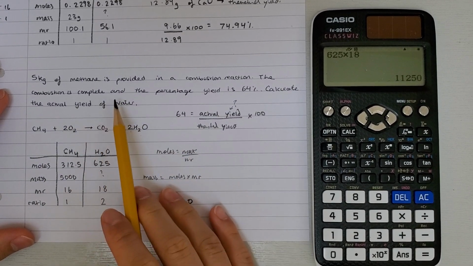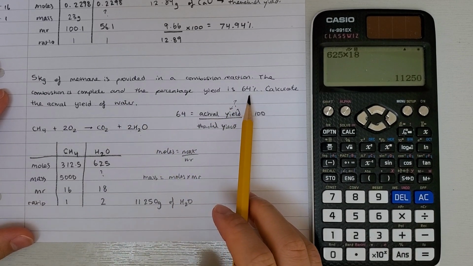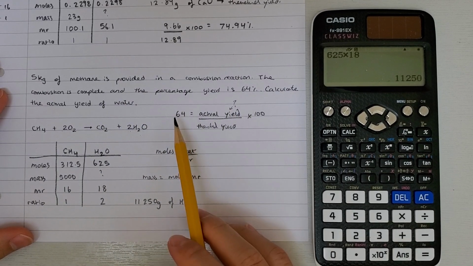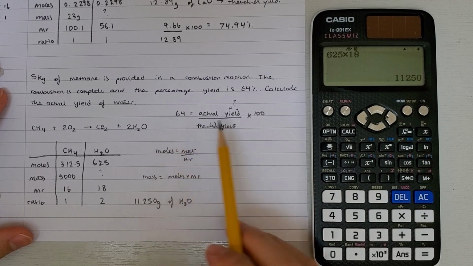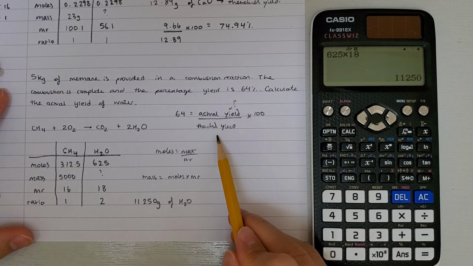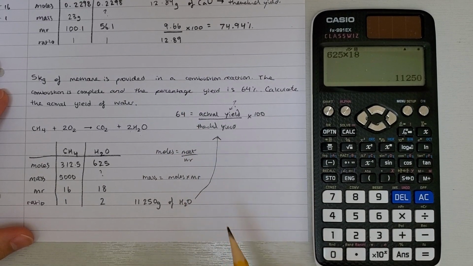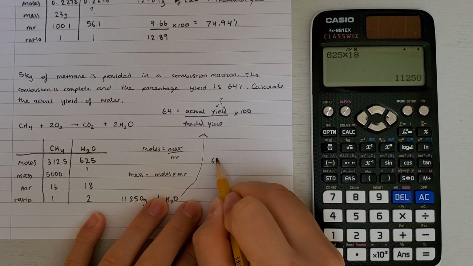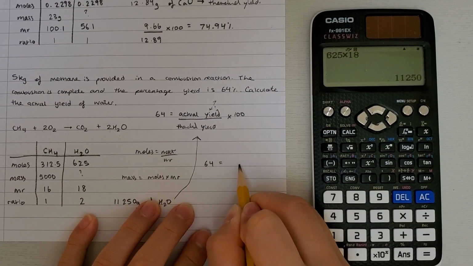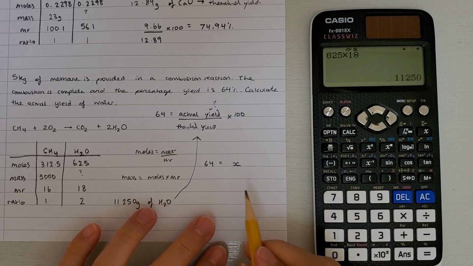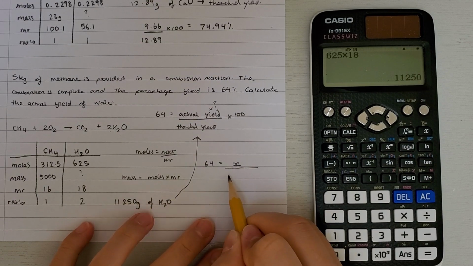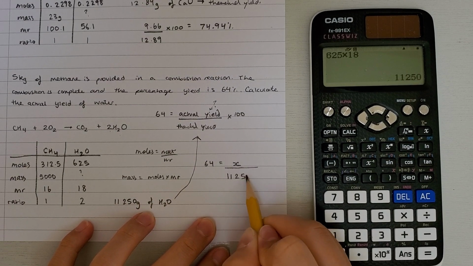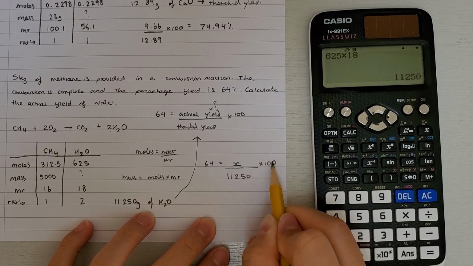So because the percentage yield was 64%, we have 64 here, we can rearrange now that we know the theoretical yield. So this means 64 equals X, which is the actual yield, what we need to calculate, divided by 11,250 multiplied by 100.